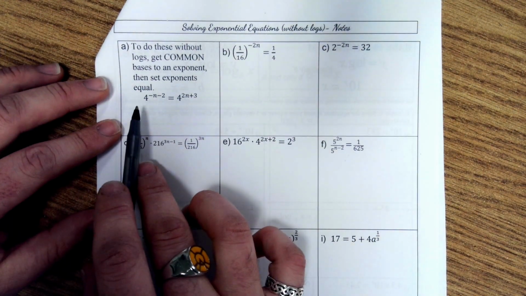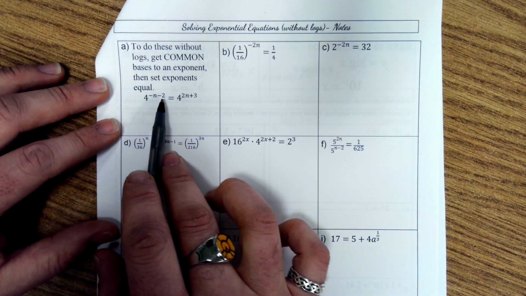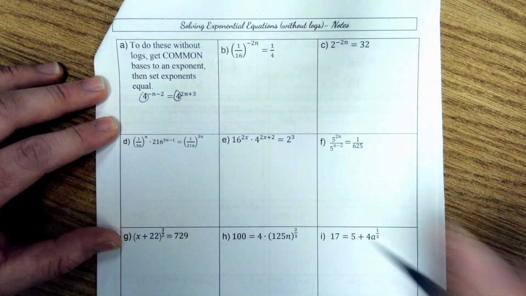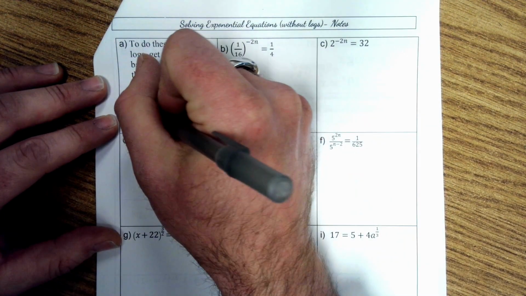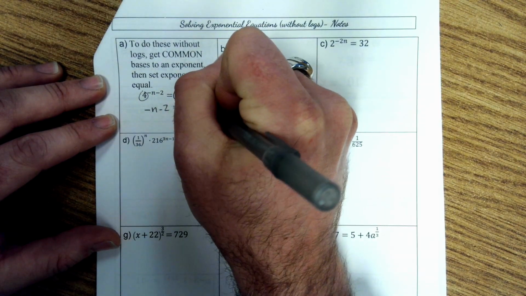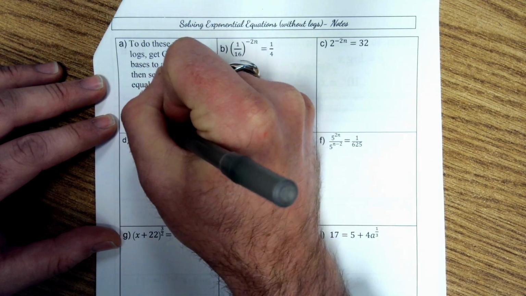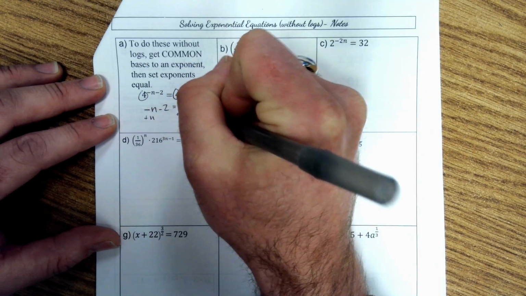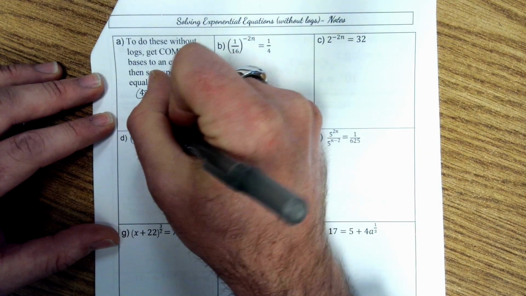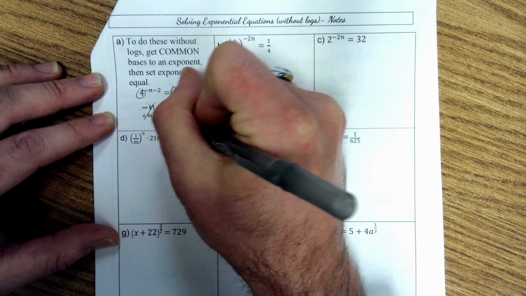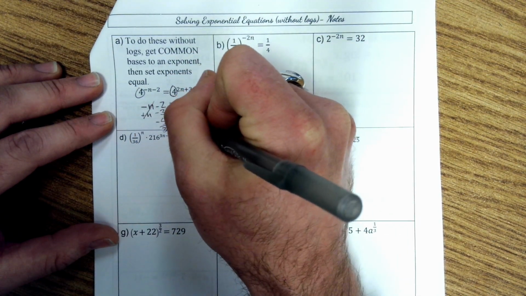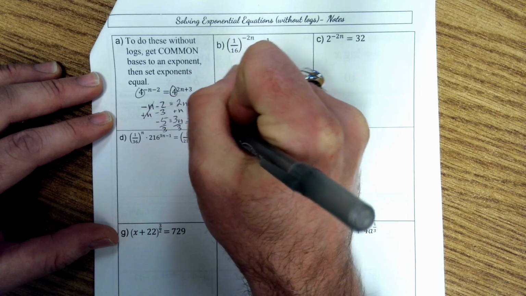So, for example, 4 to the negative n minus 2 power equals 4 to the 2n plus 3 power. Because the 4's are already the same, everything else must be the same. So negative n minus 2 must be the same as 2n plus 3. If I add n and subtract 3 from both sides, then negative 2 minus 3 is negative 5 equals 3n. And then if we divide both sides by 3, then n must equal negative 5/3.